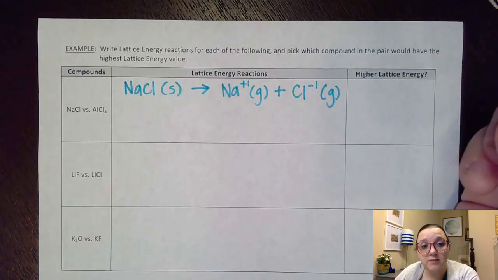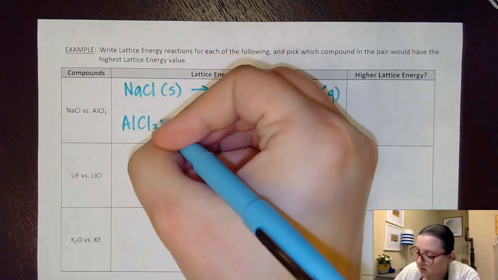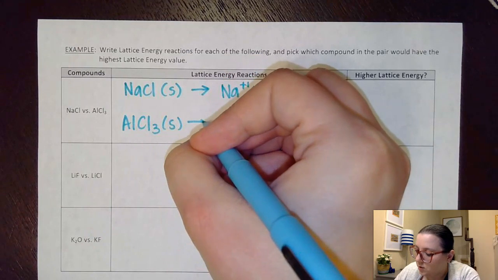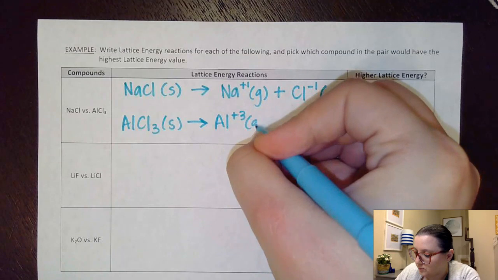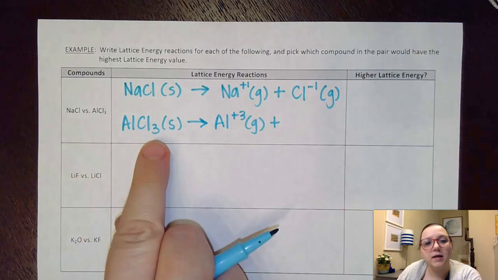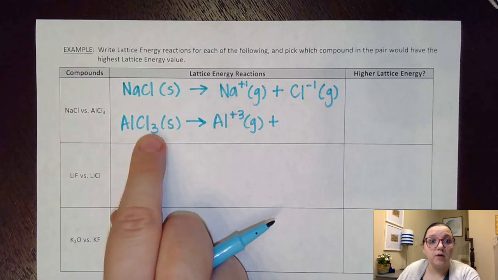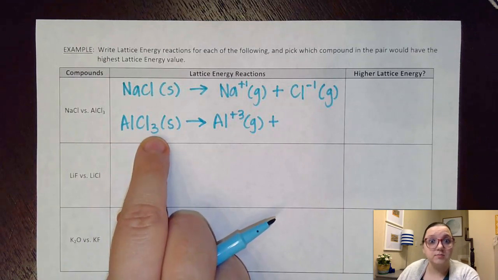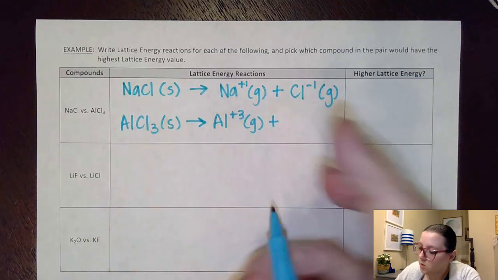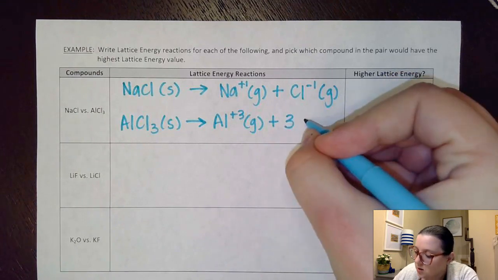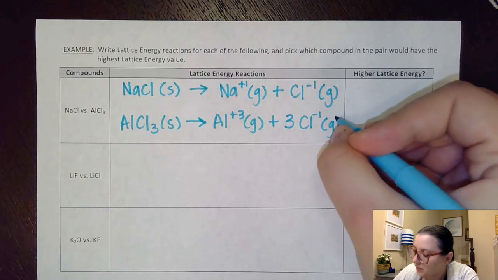All right, so now I'm going to do the same thing for the AlCl3. I'm going to start it off as a solid. Now, aluminum being in group 13 as an ion is a +3 charge, which is the reason why in this compound we saw 3 chlorines. The whole idea of an ionic compound is to get charges to balance so that electrons lost and electrons gained are equal. So I'm going to show that I have 3 chlorine -1 ions here, and again, they'll be a gas.